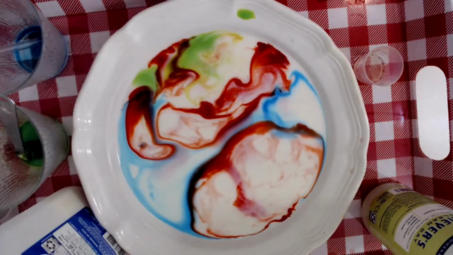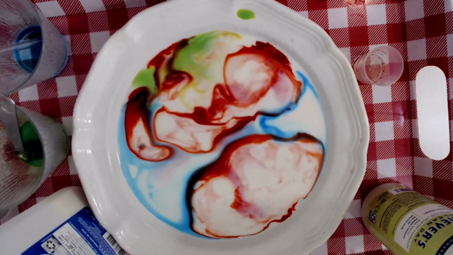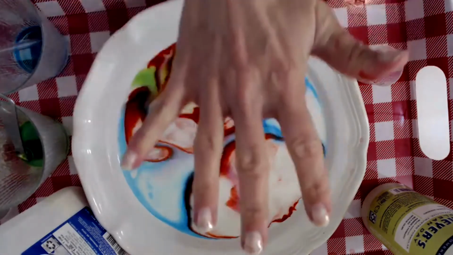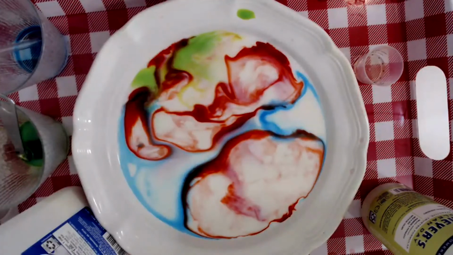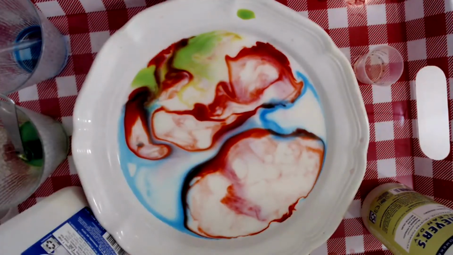So that was our art and science experiment. And if you have a piece of white construction paper, you can just lay it gently on top and release it, and then you can let it dry and it'll make a piece of art that you can save. So that was our art and science, and now I'm going to come back around and we're going to read a story together.